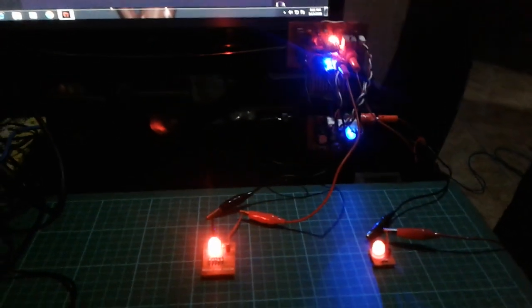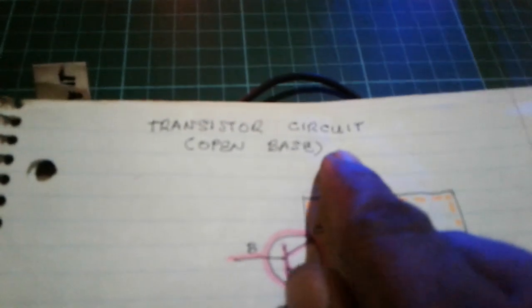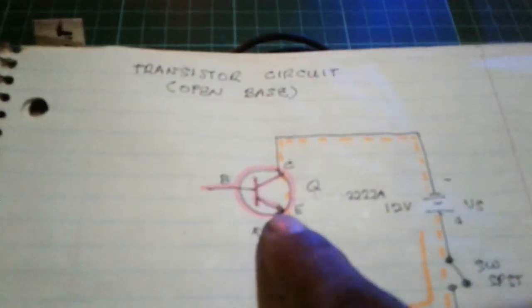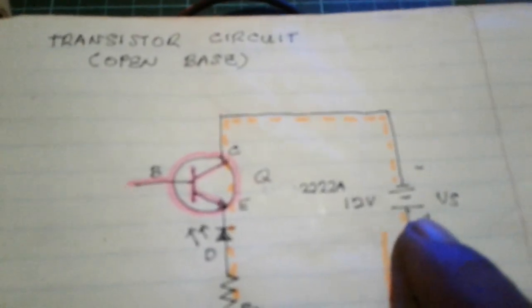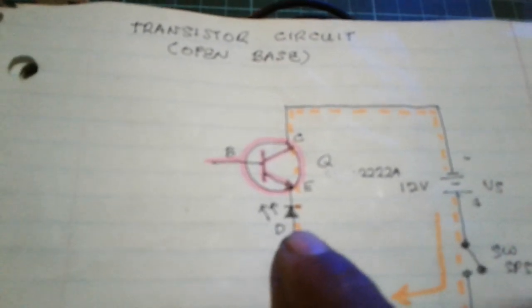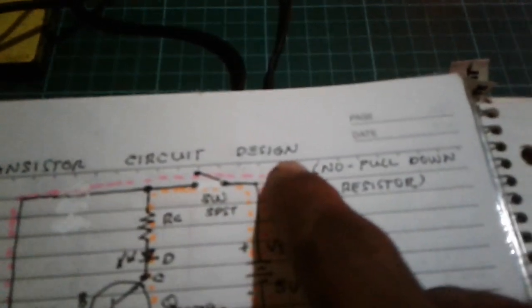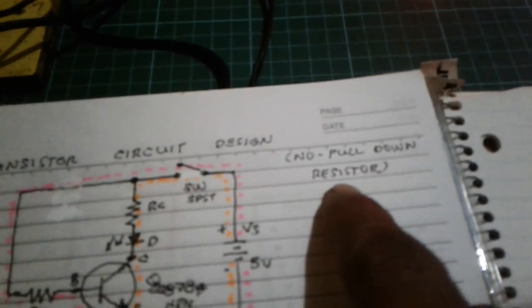The circuit of this one is this transistor circuit, open base. We have the transistor here, a power supply, a switch, a resistor, and an LED. This is the circuit diagram. And the other one we have here, the circuit of this is this transistor circuit design, no pull down resistor.